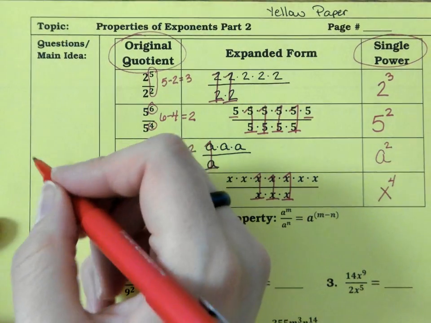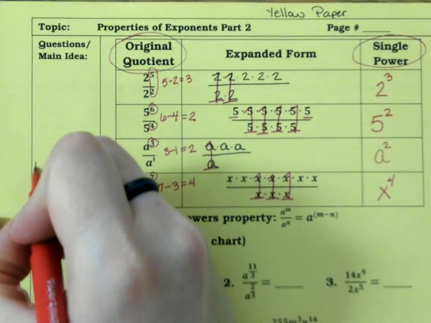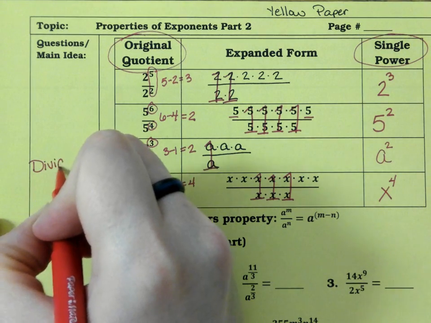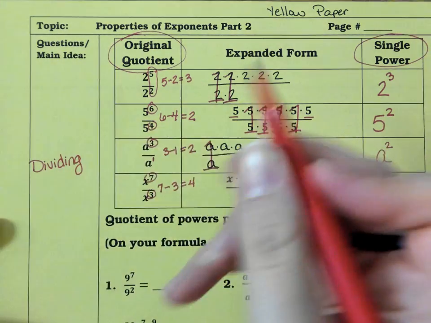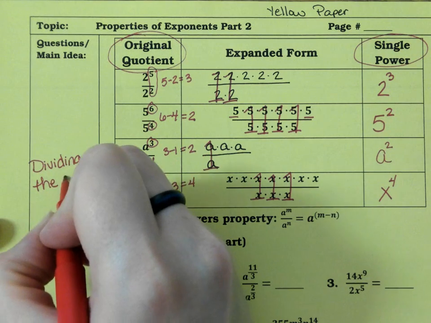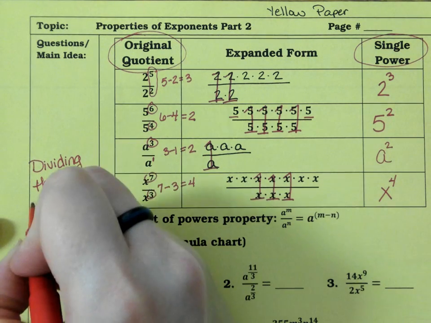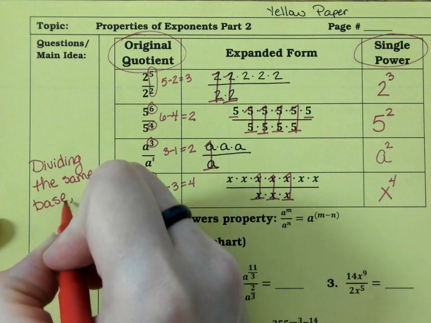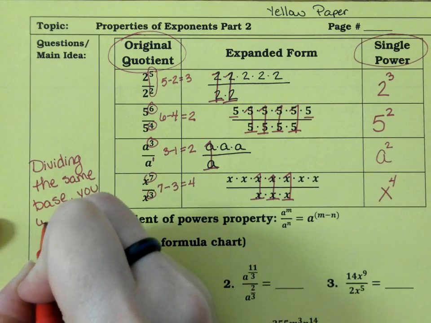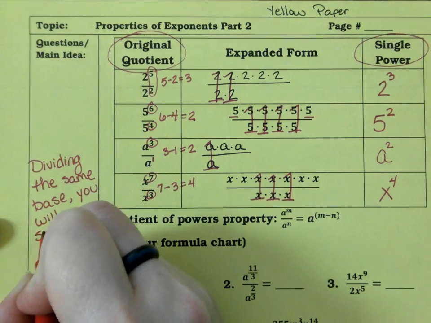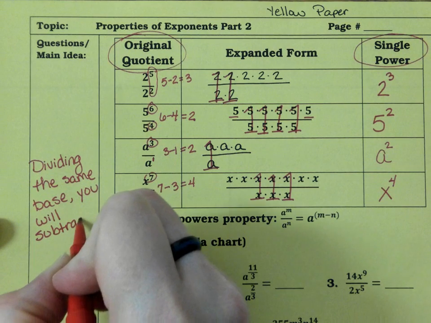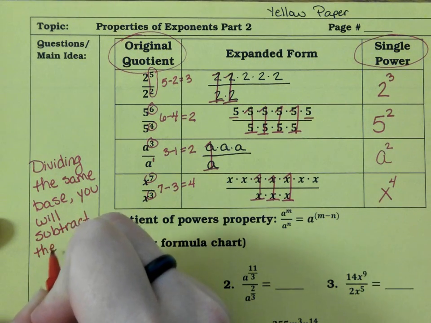So we're going to put some notes out here. Remember, if we are dividing the same base, you will subtract the exponents.